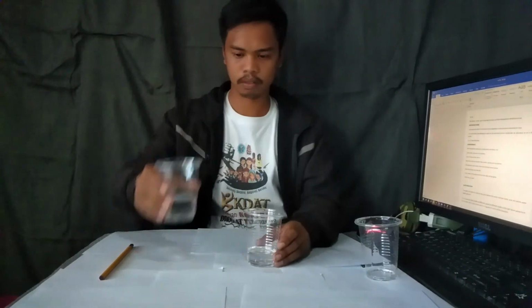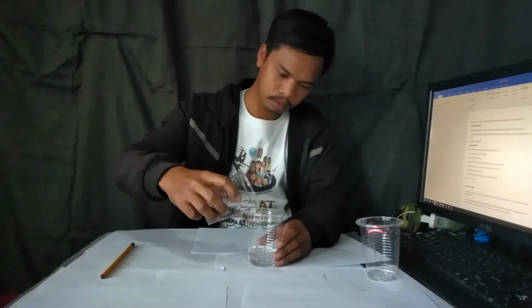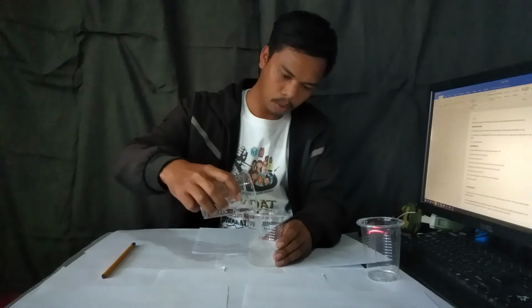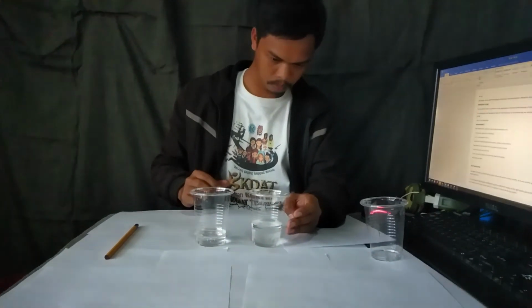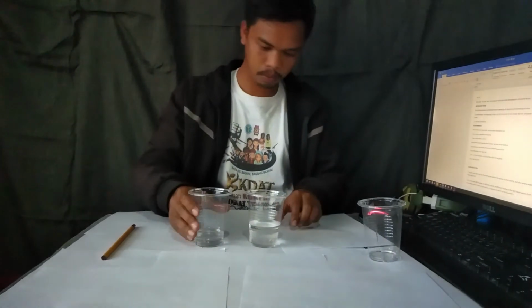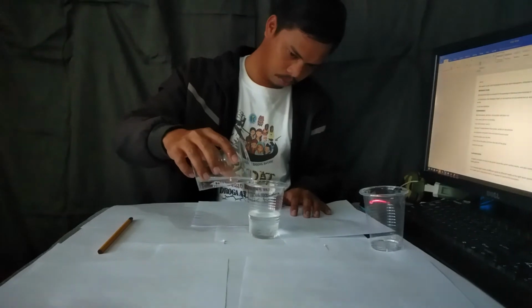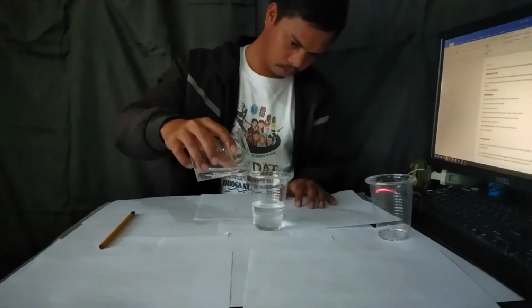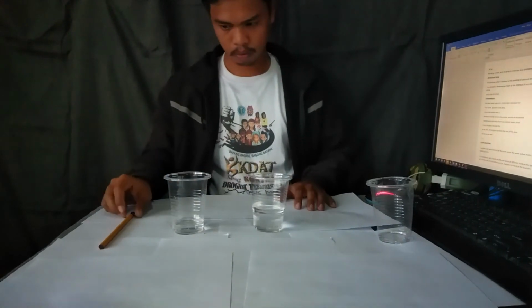Then, pour some water over it. As you can see, glycerin is heavier than water, so it settles at the bottom, and glycerin and water form two distinct layers.